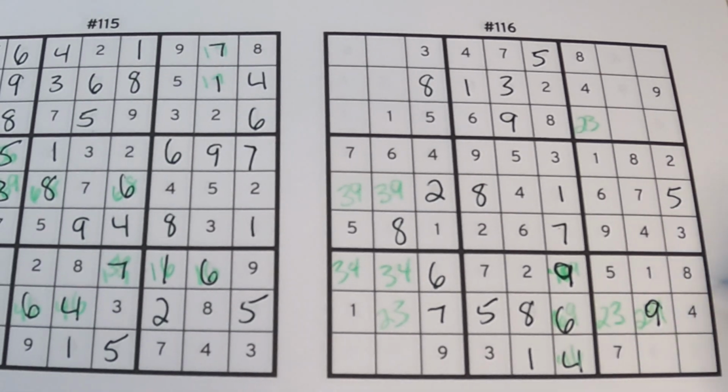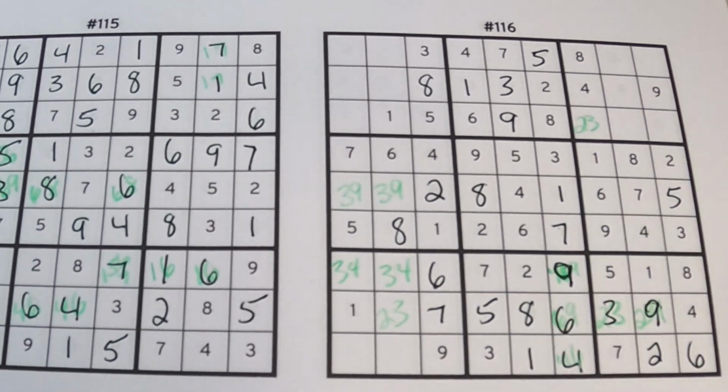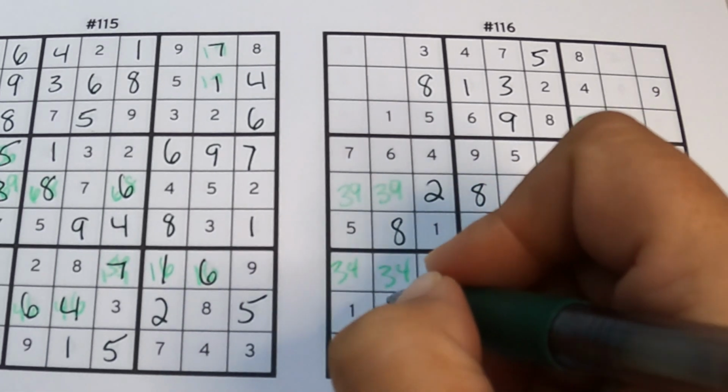For this box now, we're missing 2, 3, and 6. We've got 2 and 3 here, so this is our 6. 3 here, so 2, 3. That 3 makes this our 2.